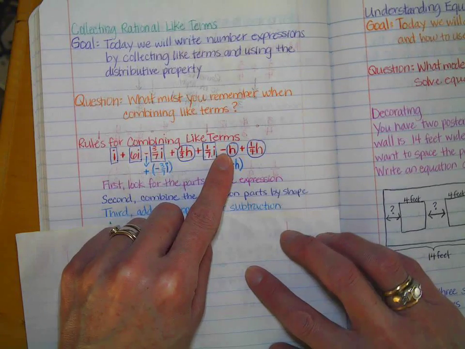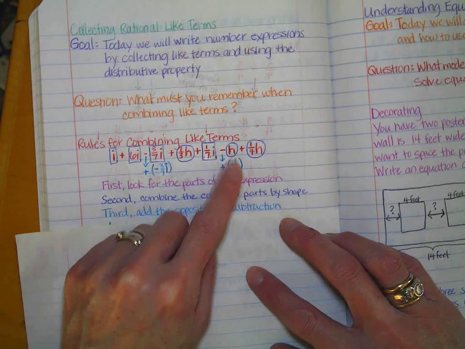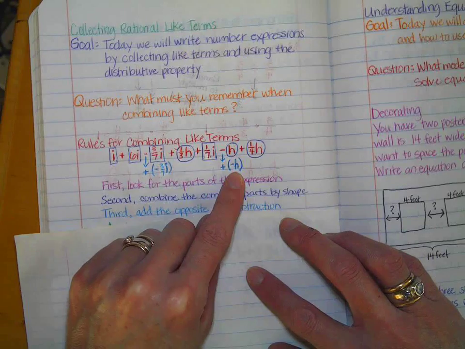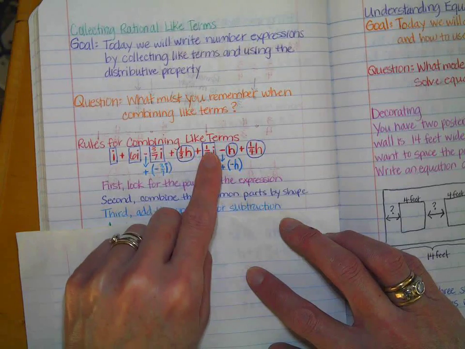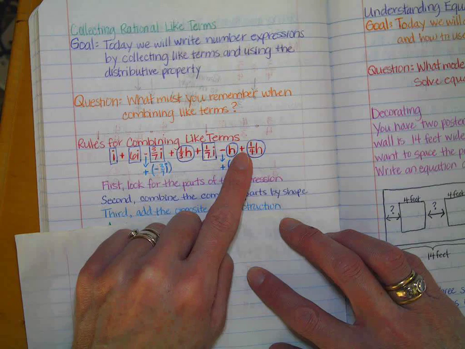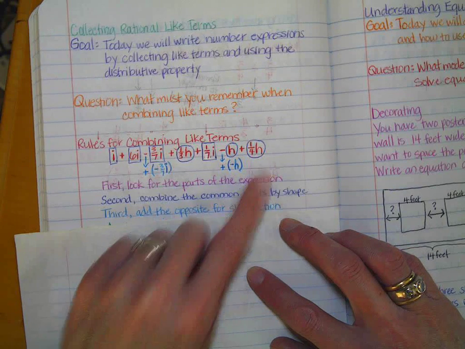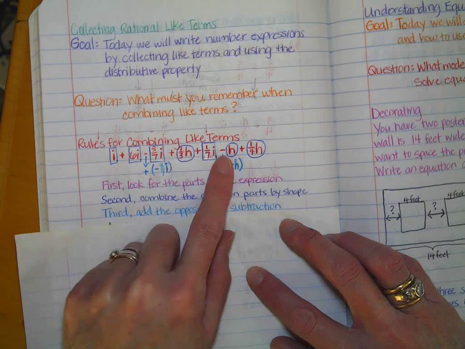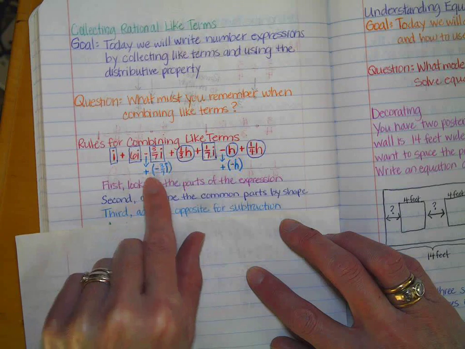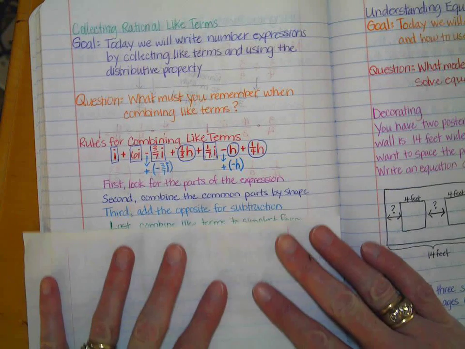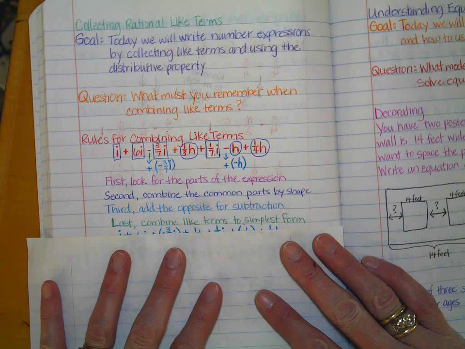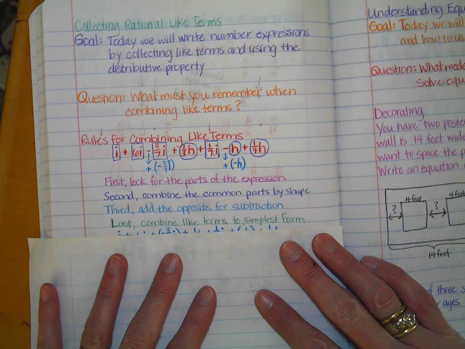Oh, and we have another subtraction, so we're going to change that by adding the opposite. So what is the opposite of h? Negative h. So plus 1/7 i plus negative h plus 1/4 h. So we changed all of the subtraction symbols or signs into adding the opposite. Okay, nice job. Last, combine like terms to simplest form.